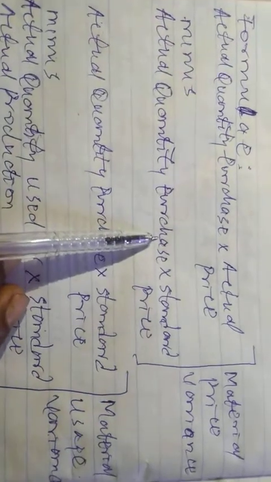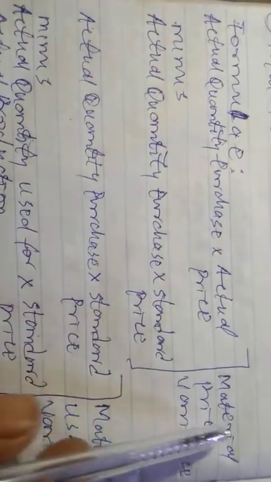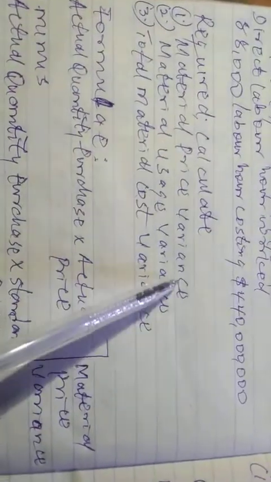The quantity remains the same, as you can see, actual quantity purchased. But the price is what is varied here: actual price, standard price. That's why I call it material price variance, because the question says calculate material price variance, material usage variance, total material cost variance. This is for the material price variance.